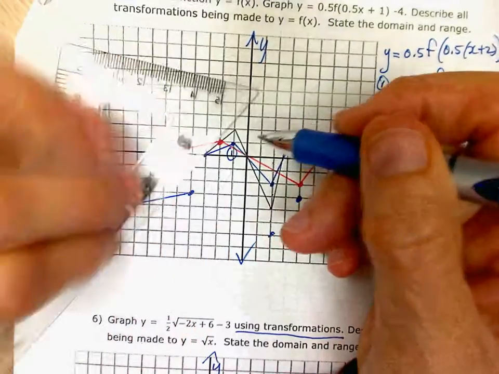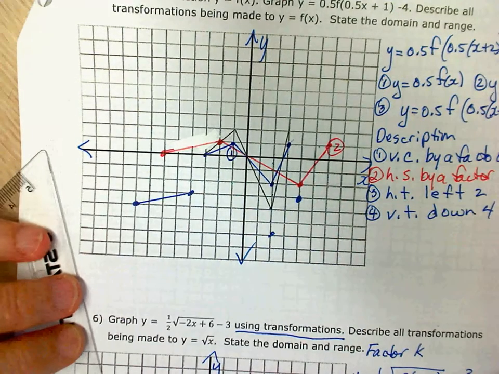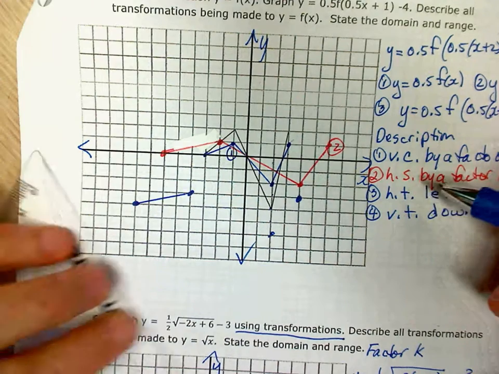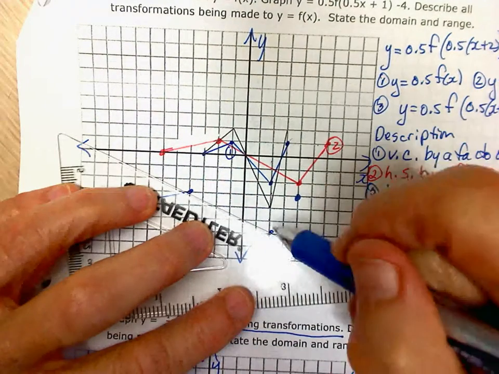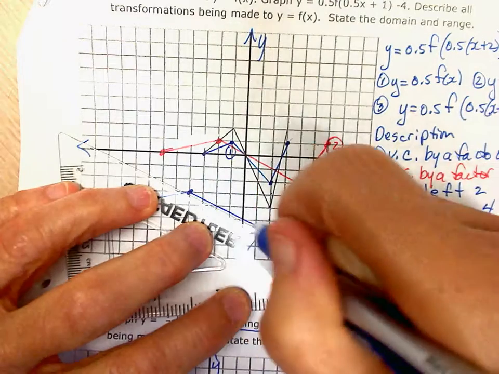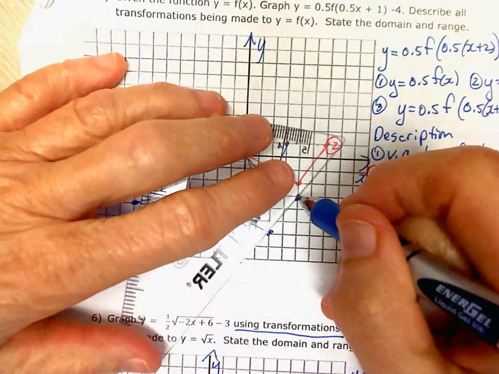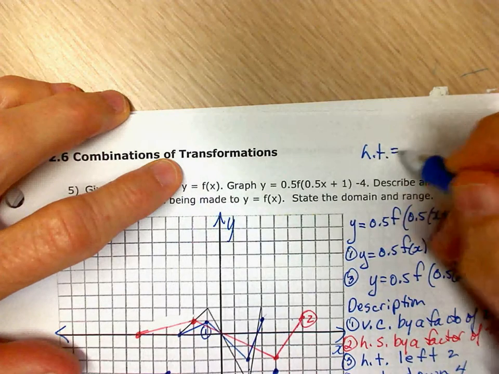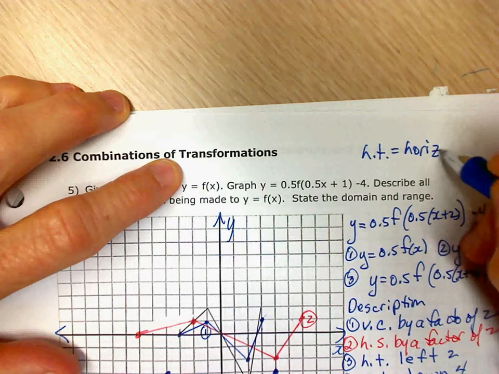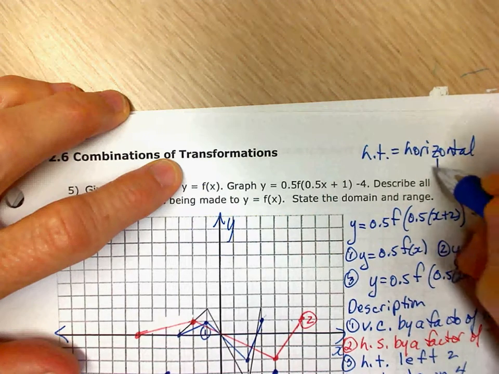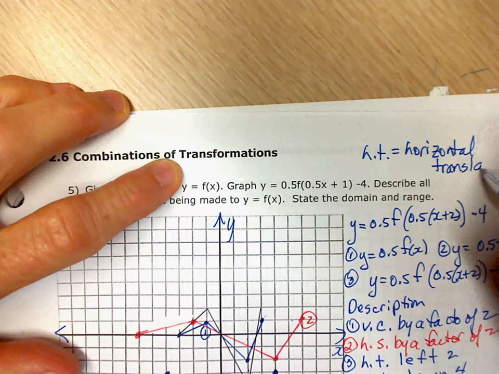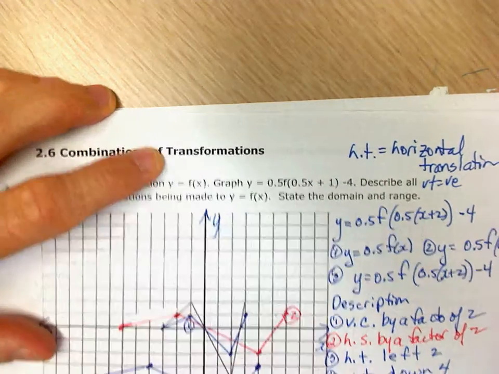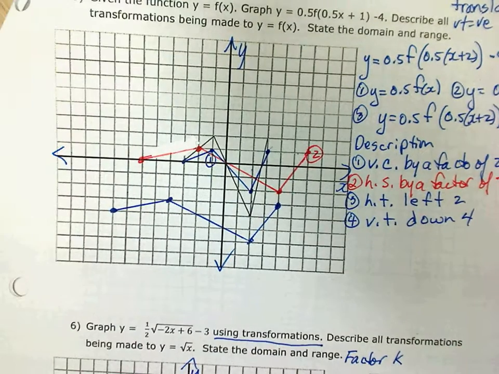Horizontal translation. I'm just trying to make it easier for you for writing. So HT equals horizontal translation. VT is vertical translation, okay? So this is graph number 3. We're labeling it here.